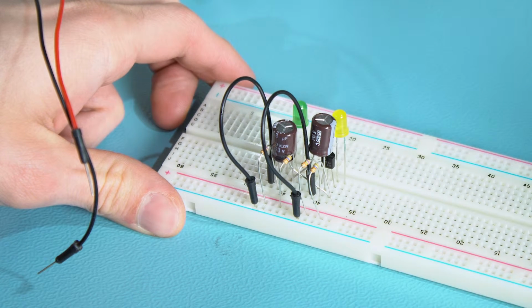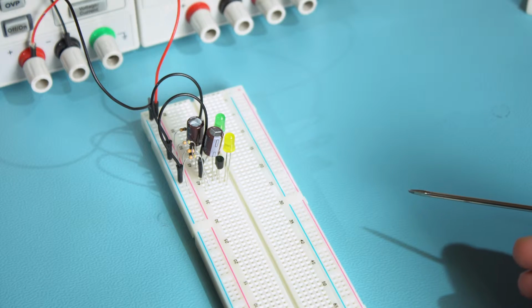We can see here an example of the arrangement of elements thanks to which we can make this system in practice. This is how the system works with a 9 volts power supply.